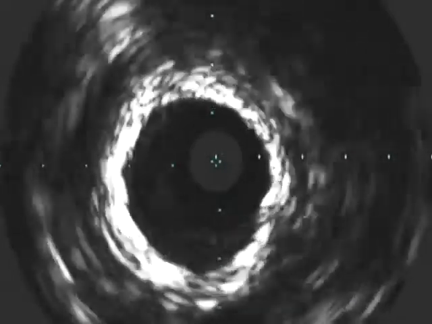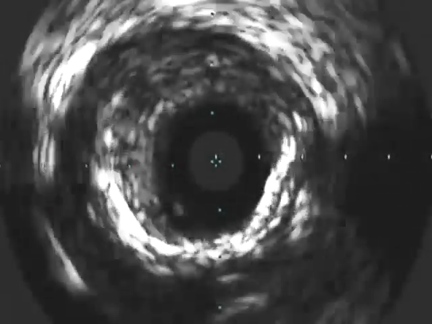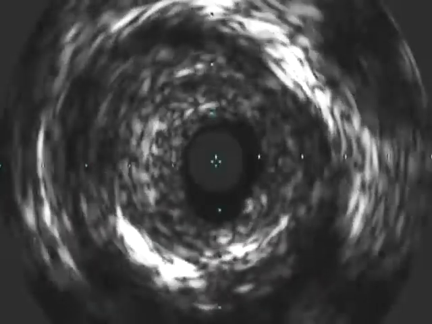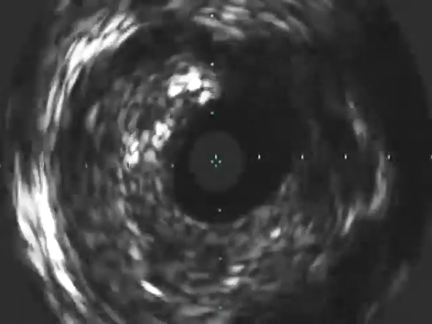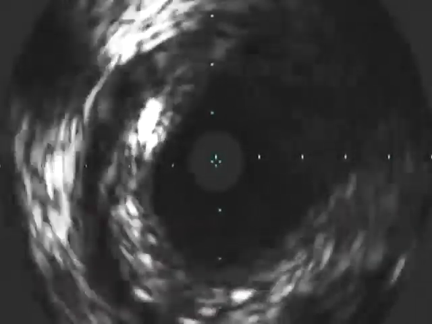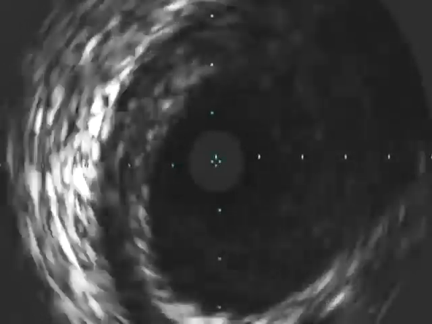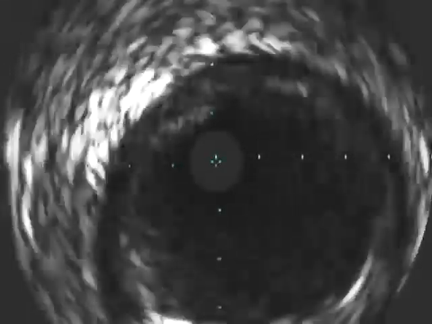The acquisition is recorded on the IVUS console while the operator slowly pulls the IVUS catheter back toward the guide catheter. This example shows severe concentric intimal calcification of the coronary artery distal to the lesion of interest. At the lesion of interest in the proximal left anterior descending artery, there is evidence of severe concentric atherosclerotic plaque with narrowing of the vessel lumen.